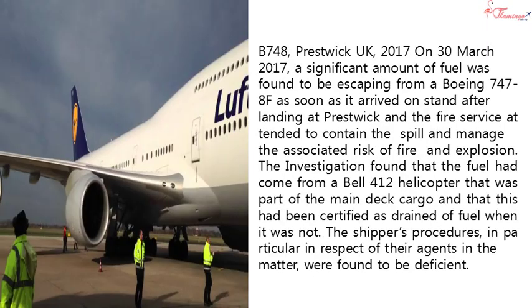B748, Prestwick, UK, 2017. On the 30th of March 2017, a significant amount of fuel was found to be escaping from a Boeing 747-8F as soon as it arrived on stand after landing at Prestwick, and the fire service attended to contain the spill and manage the associated risk of fire and explosion.